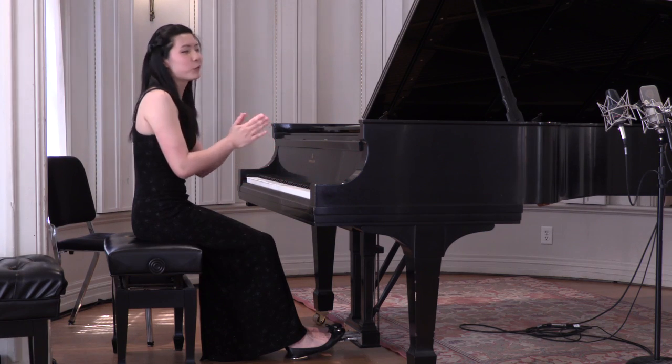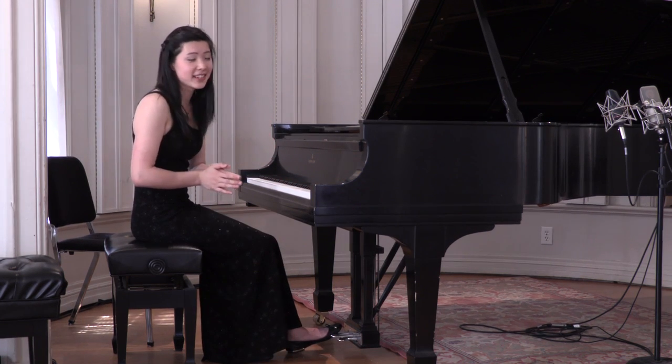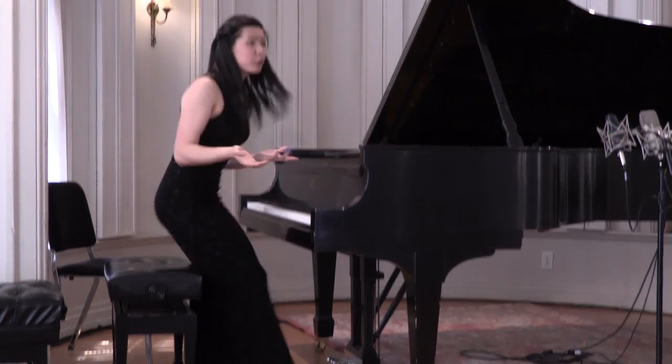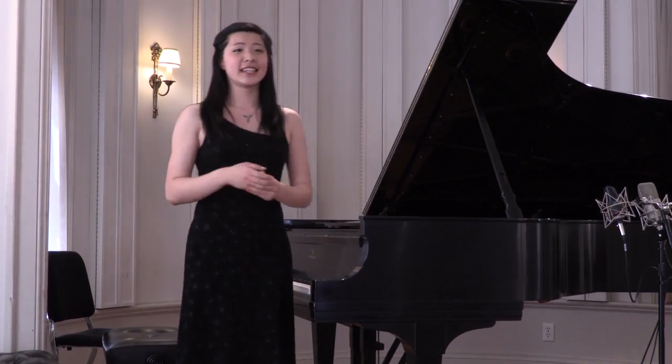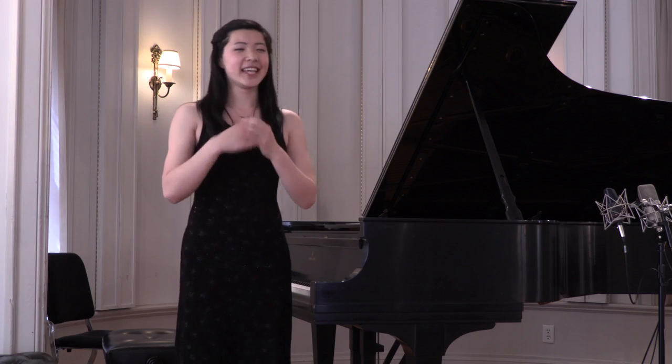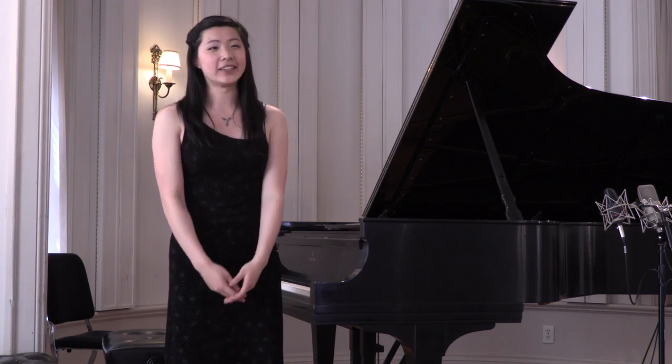And it's just one of the most beautiful slow movements. And the third movement is playful, and it just kind of rollicks along and ends the concerto on a high note.